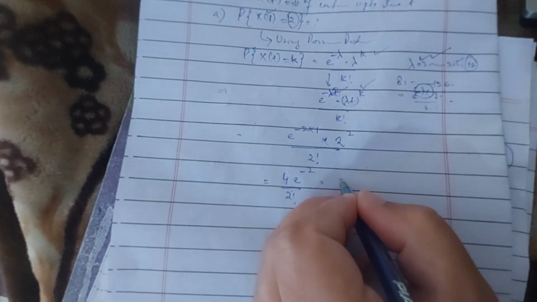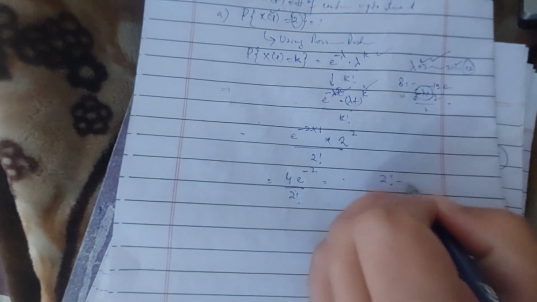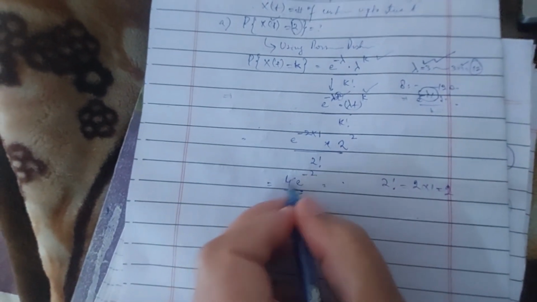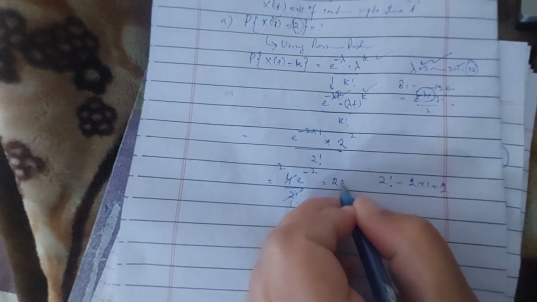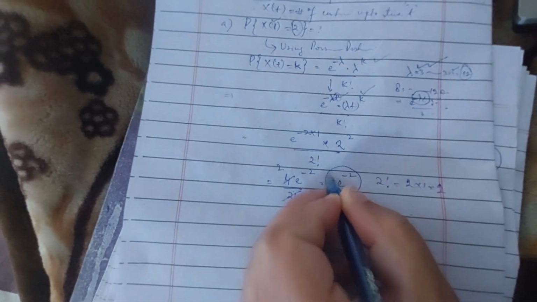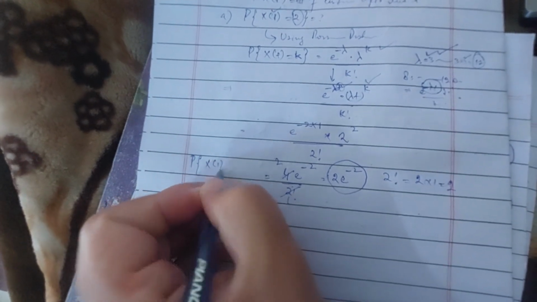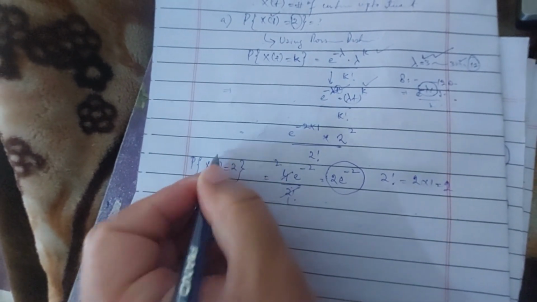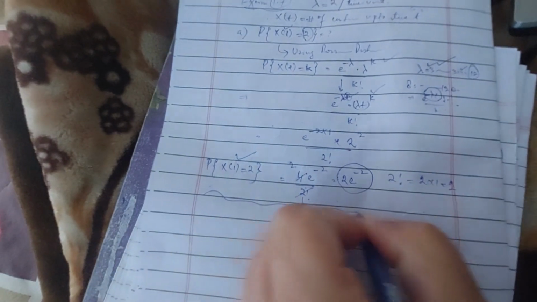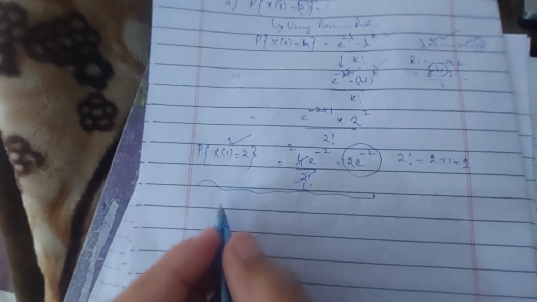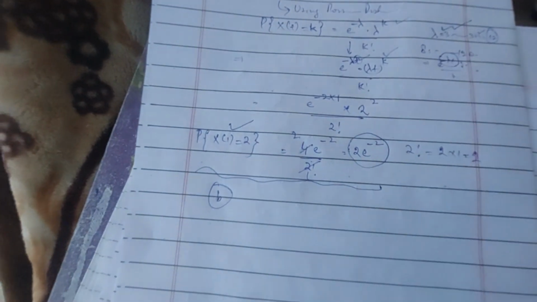Since 2 factorial is 2 into 1, equal to 2, it cancels with the 4, giving 2 e raised to the power minus 2. So this is the probability that in the first hour we have exactly 2 customers arriving. Now going towards the second.